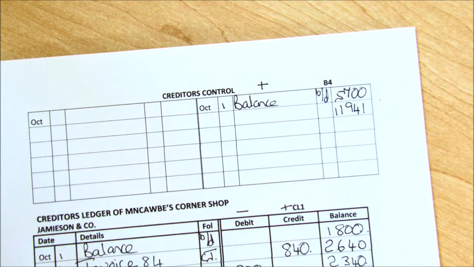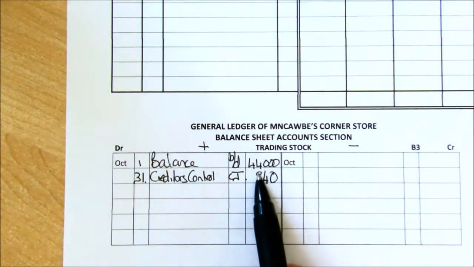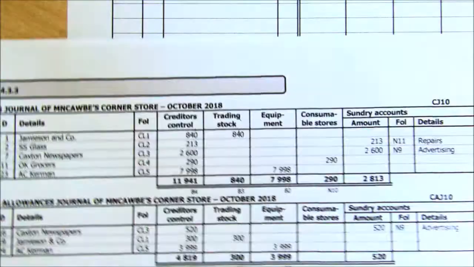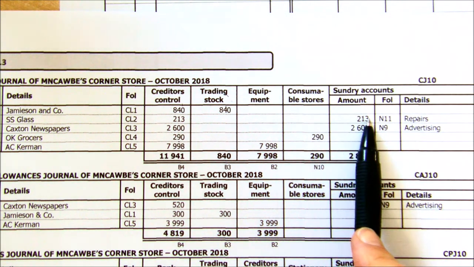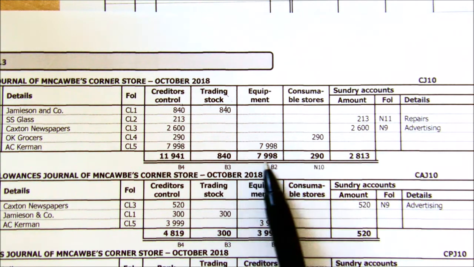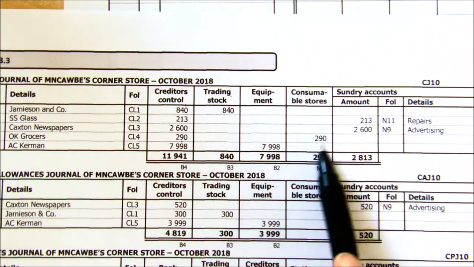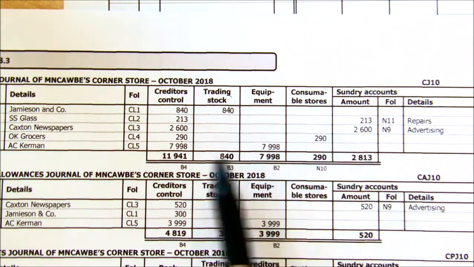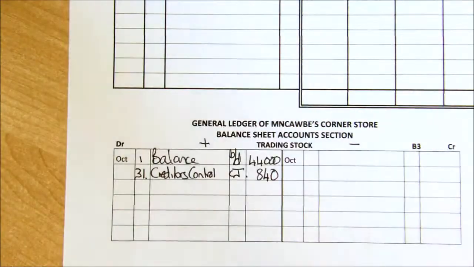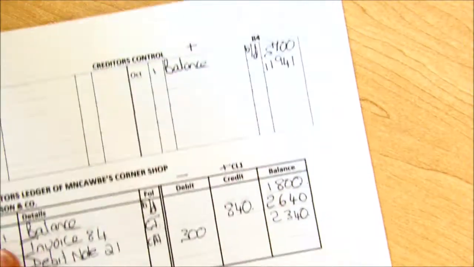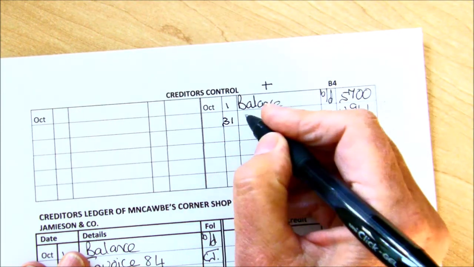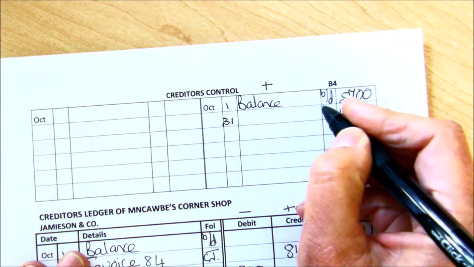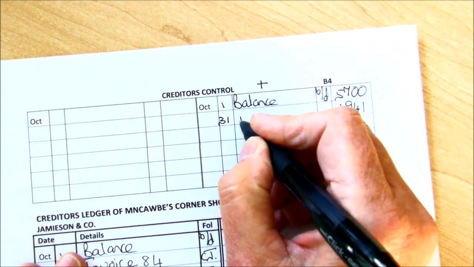So just stop there. Your double entry, you will have debited trading stock. If you were doing the whole ledger, you would debit equipment because you're buying. You debit consumable stores. You debit repairs. You debit advertisement. You would have debited all of those accounts. All of those will be debited, and the double entry for all of those equals this 11,000. And so in this creditors control, just like we did when we did the bank account, we're not going to write trading stock, equipment, consumable stores. We are going to write, and there's an option now.